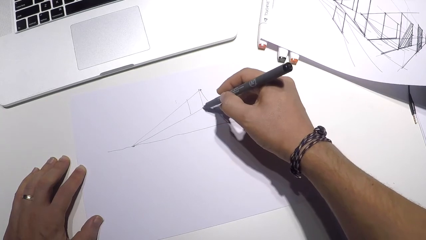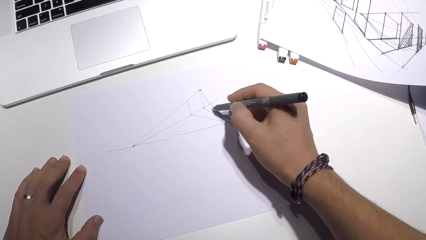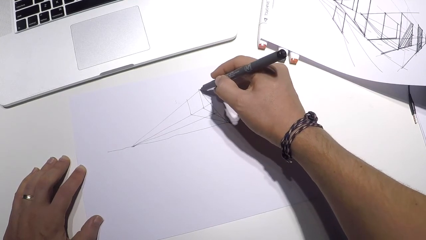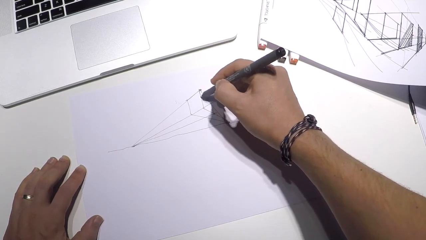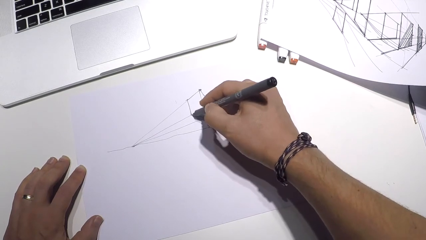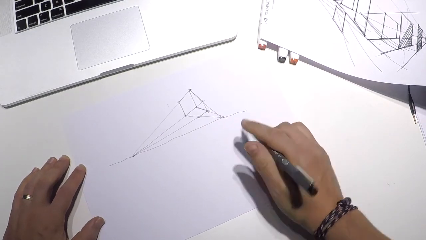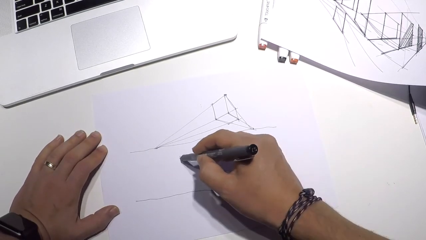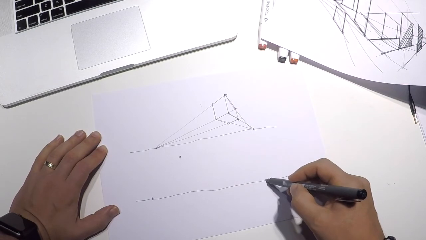Okay, so here we have a very strong perspective from the bottom. My object will float, and it looks like I am, as the observer, standing almost below the floating object.